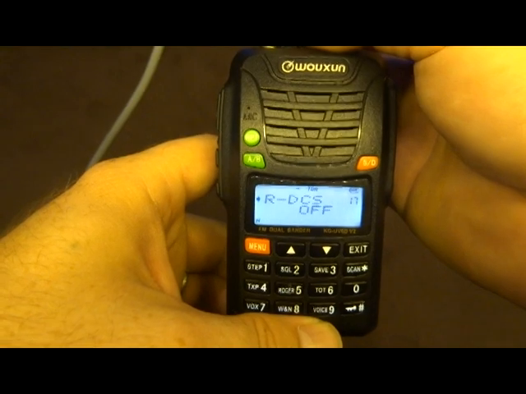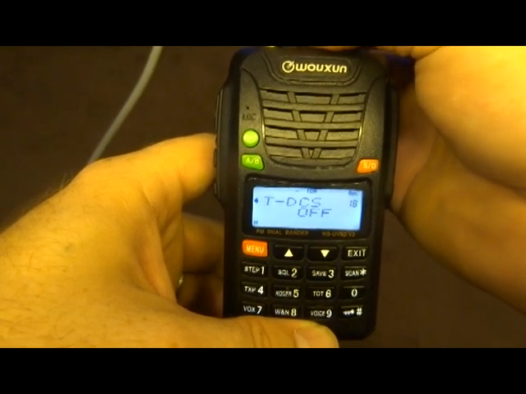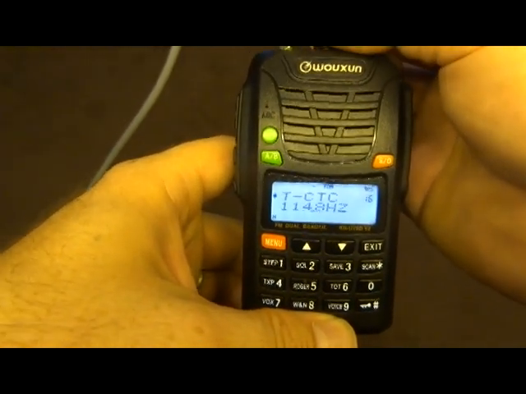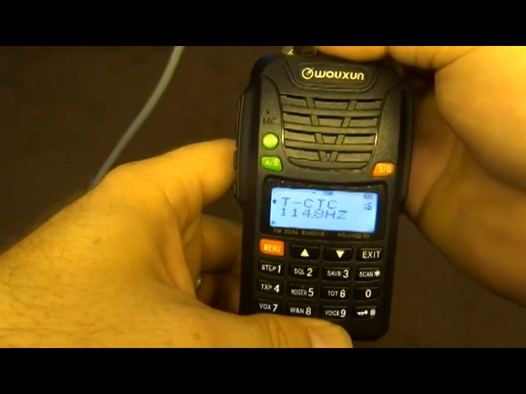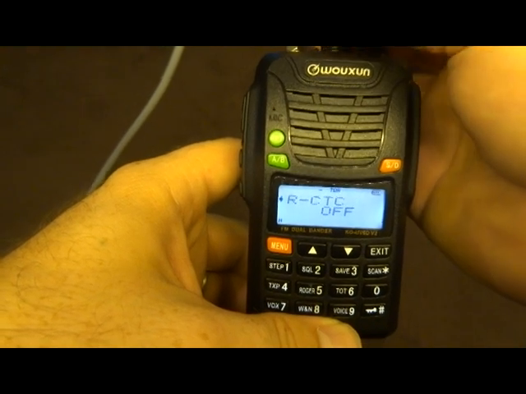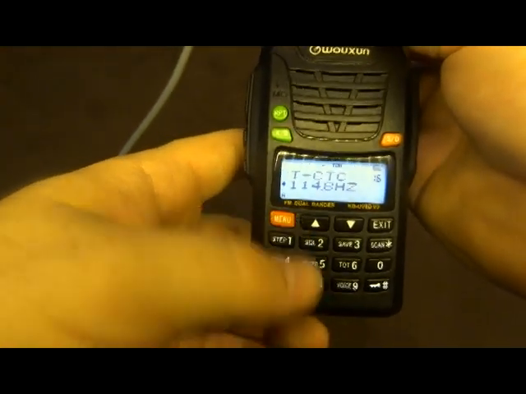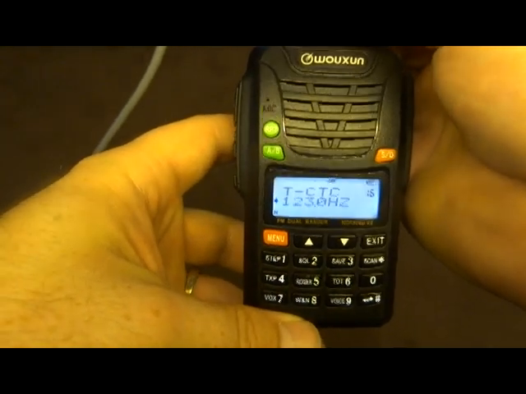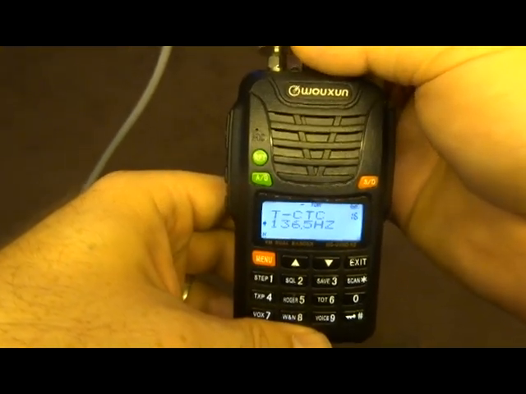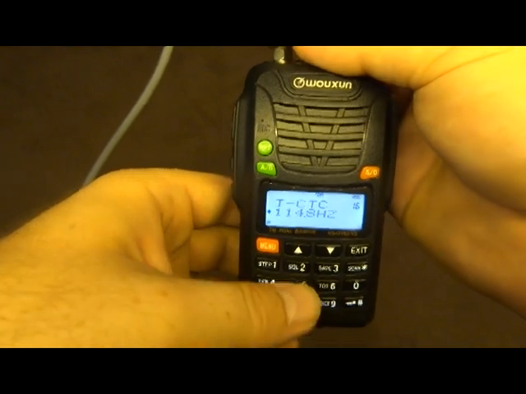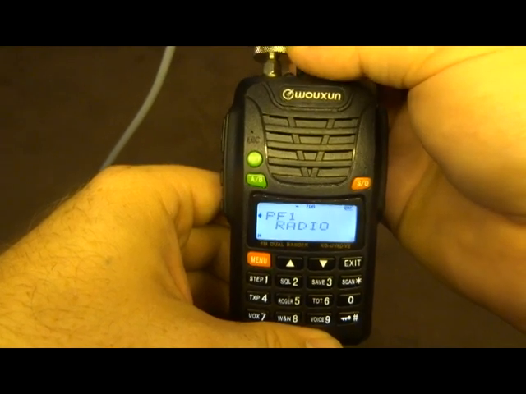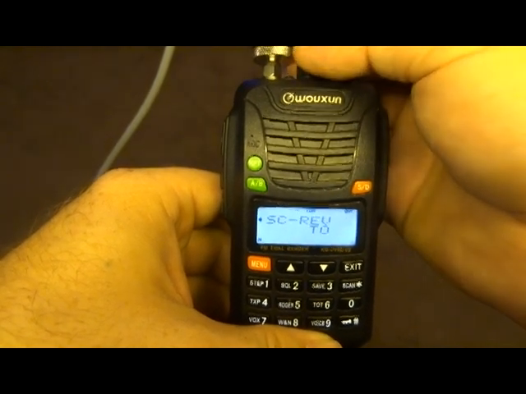This is the receiving end of the DCS. This is the transmitting, and then this is the transmitting CTC, and then the receiving. And you can see for this frequency I've got 114.8 hertz programmed, and then we can keep moving along here. But if I wanted to change that, hit menu, and I can use my squelch knob, which you can see me turning there, and I can change it to whatever I want, but we're going to keep it there.